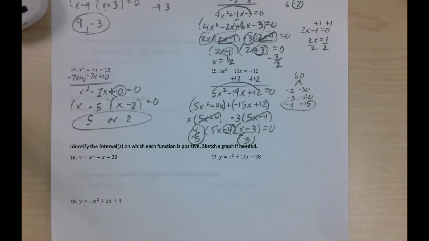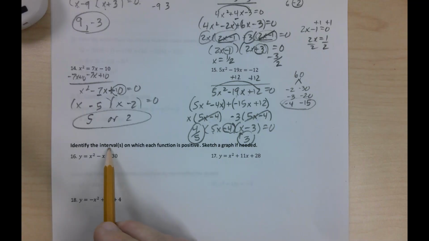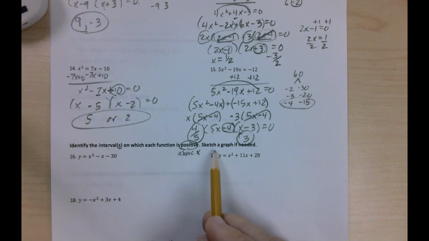Okay, part 2. Let's get it going. Identify the interval, or union, on which the function is positive. The graph if needed. Well, we're going to do that.